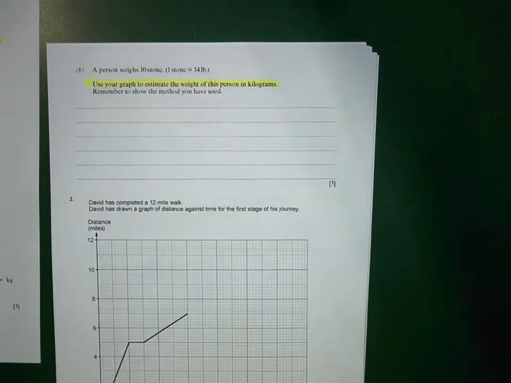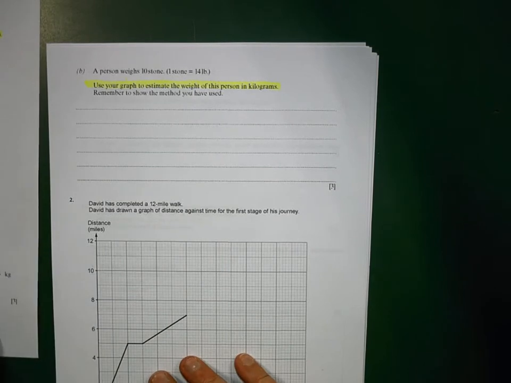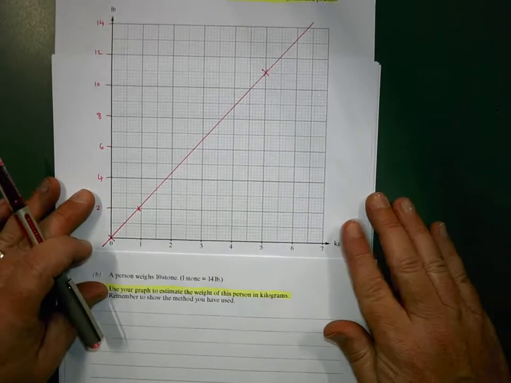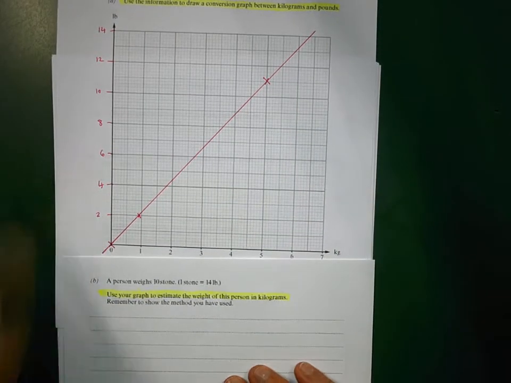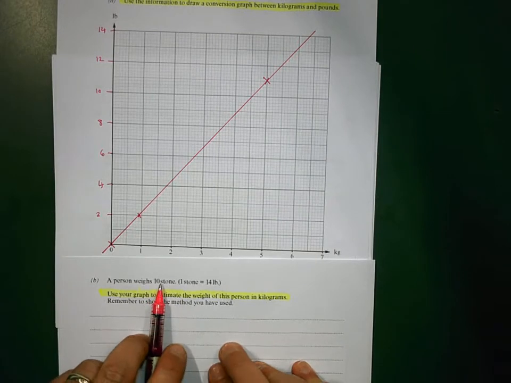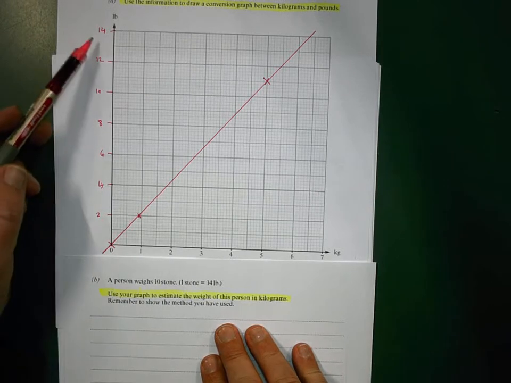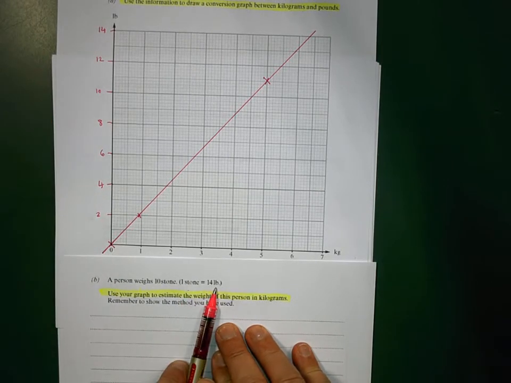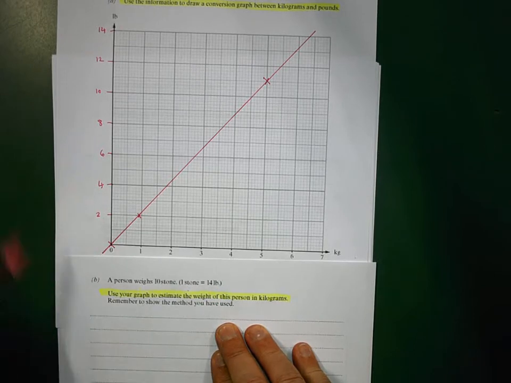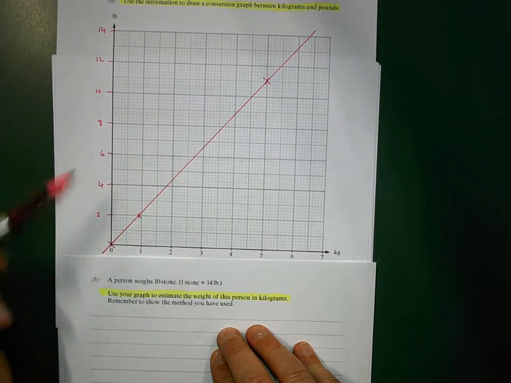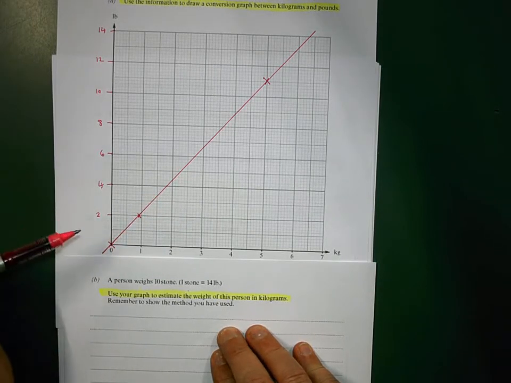That's the question, that's the command, that's what they're asking you to do. Okay? Remember to show the method you have used. So if we look back at the graph, I want to find out what 10 stone weighs. Well, the graph only actually goes up to 1 stone, because 1 stone is 14 pounds. So this is a really common question, where they ask you then to use the graph to find something that you can't just read off the graph.